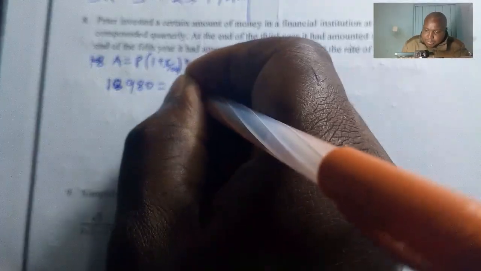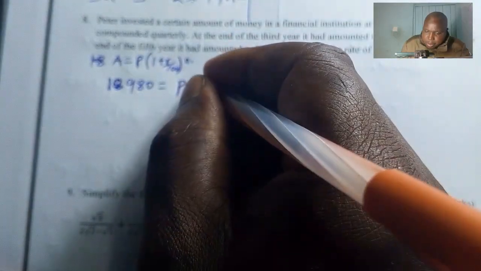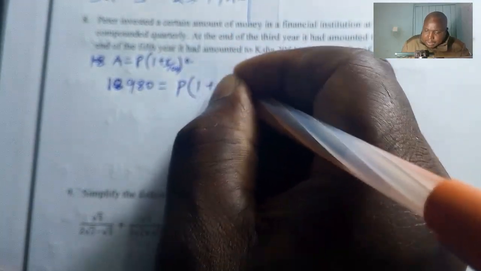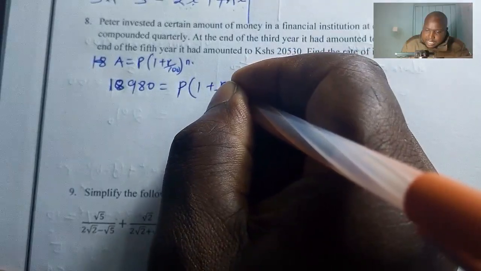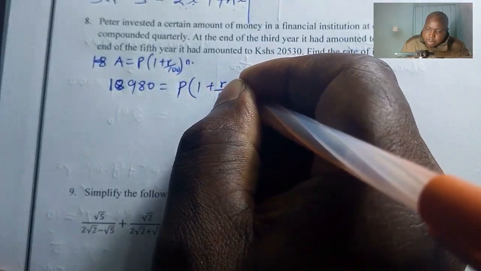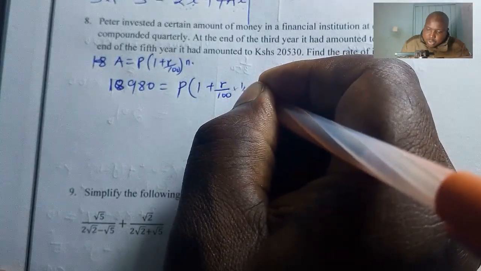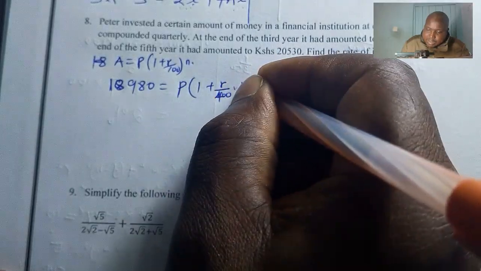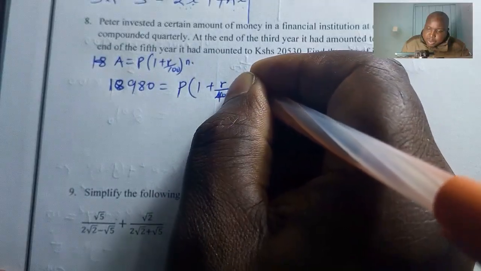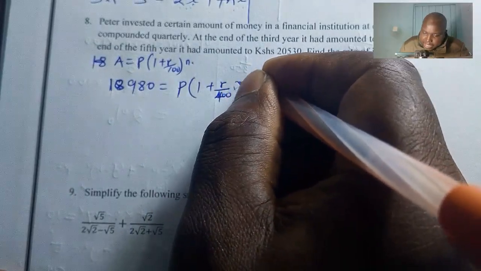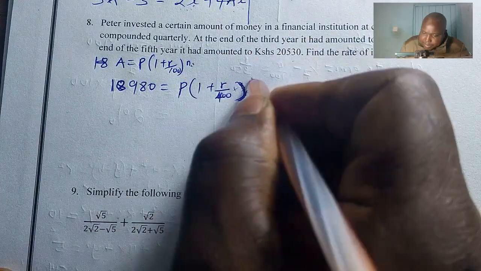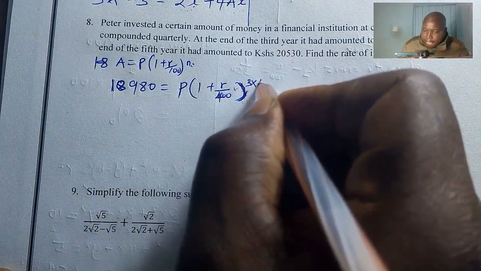Principal we don't have. So (1 plus r over 100 times 1 over 4), this is going to be 400, raised to power n, and our n is 3 times 4.